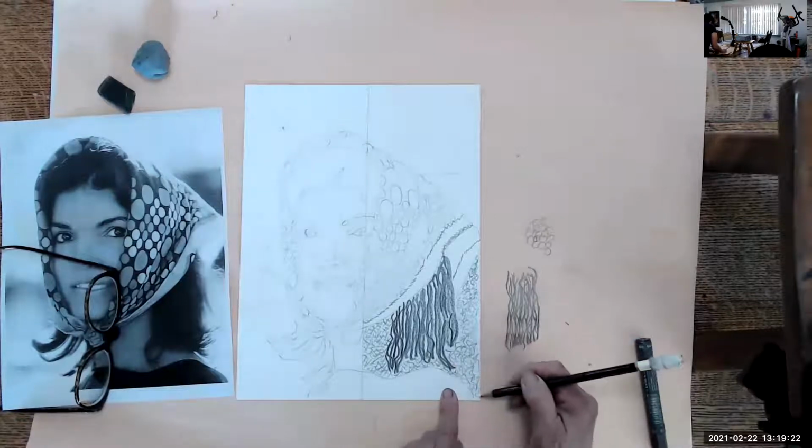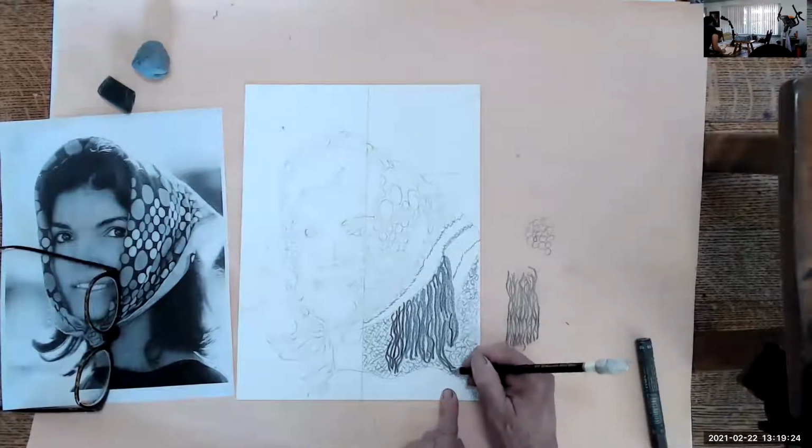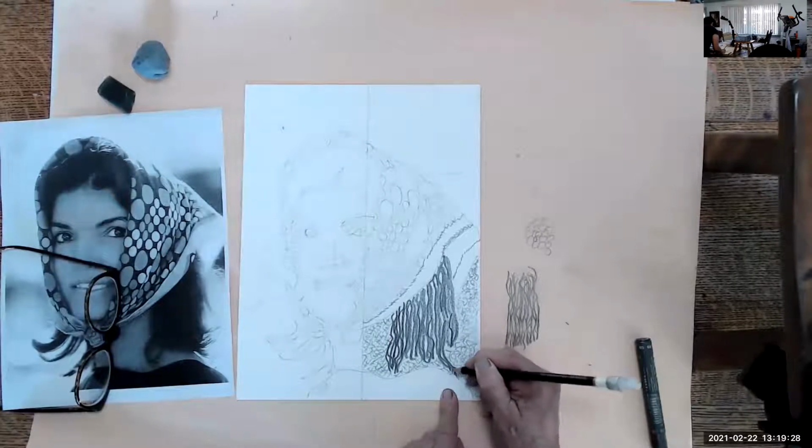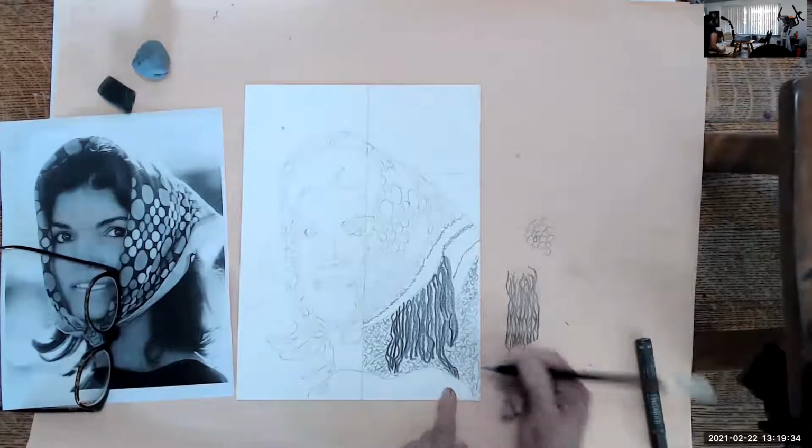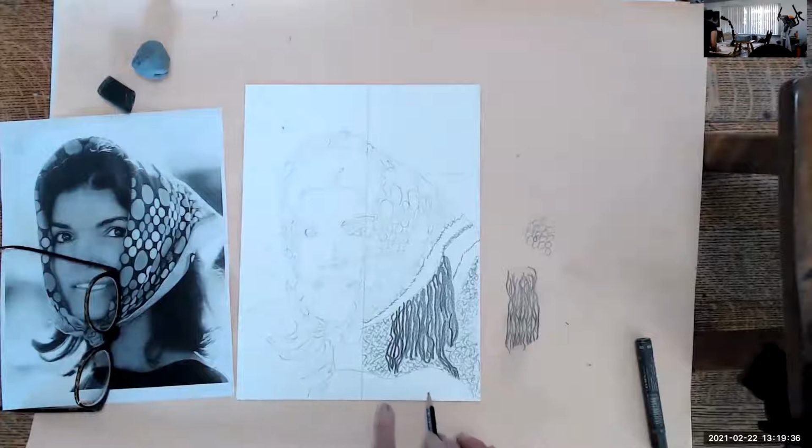And the background. So in order to give us an edge, I might put in some more lines here, separate from the background.